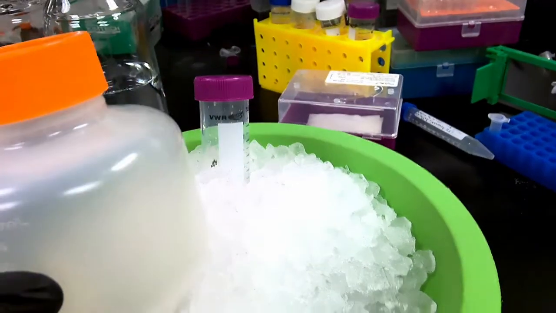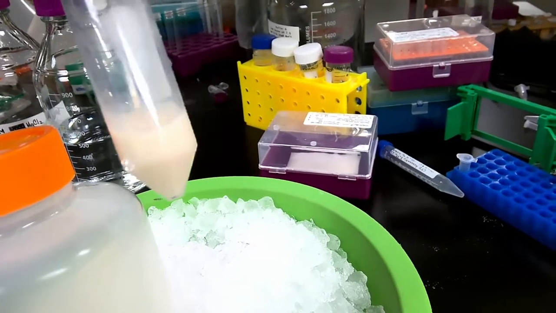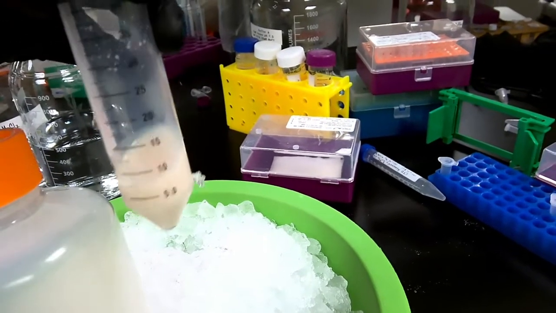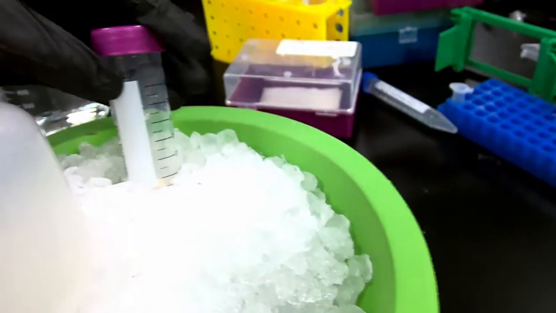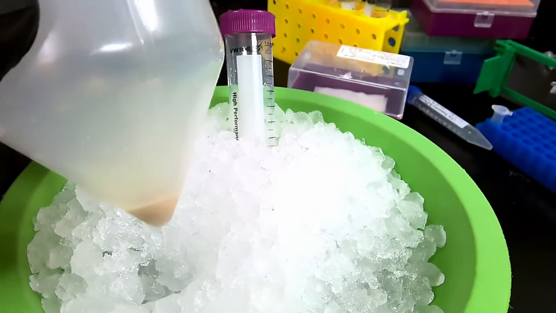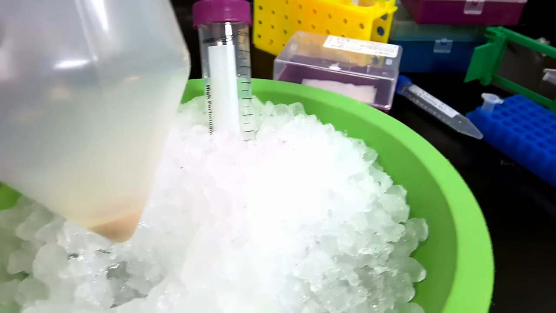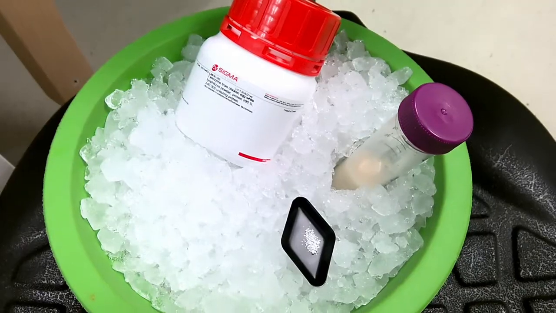I've already taken the liberty of resuspending one of them, so you can see that after resuspending one of the pellets, we're able to get about 10 mLs of resuspended cells. What I'm going to do now is resuspend this one here, and then combine the solutions, and then we can actually begin the lysis.